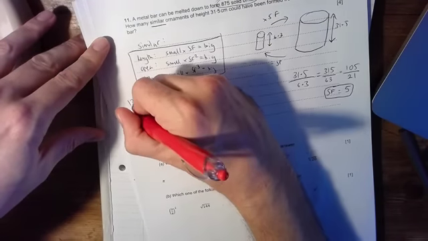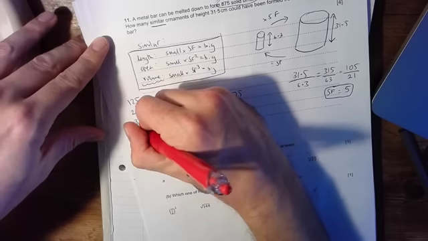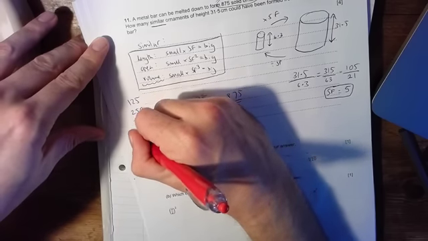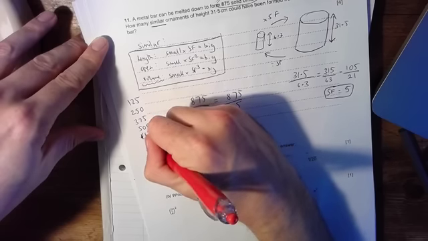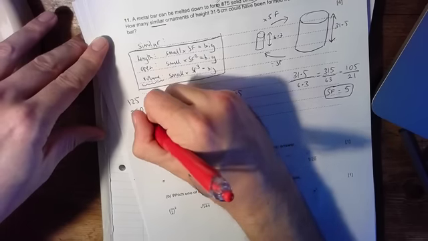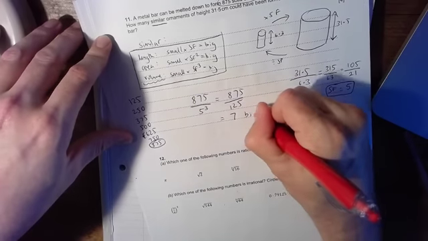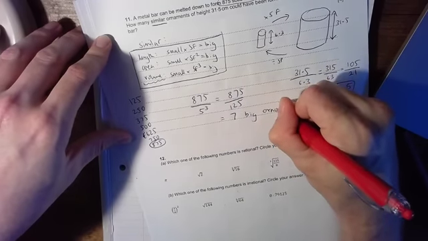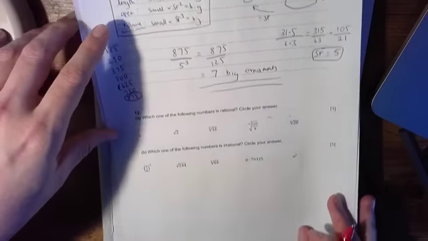So 125, double it, 250, 375, 500, 625, 750, 875. There it is. 1, 2, 3, 4, 5, 6, 7. So the answer to that is 7 big ornaments. Okay, tricky question. I didn't think that was easy, so be careful with that. Like I said, we'll be doing some of that in class.